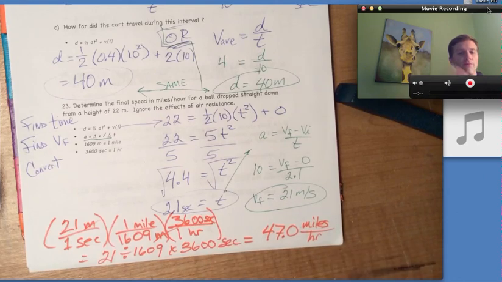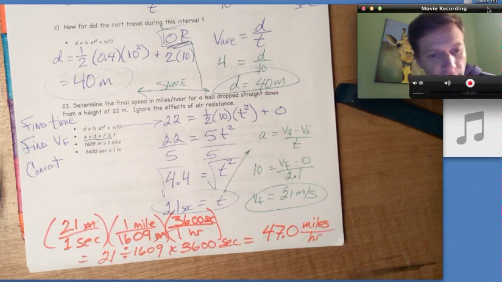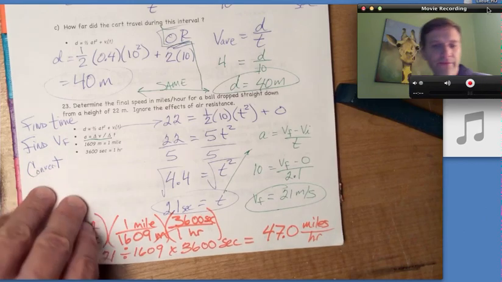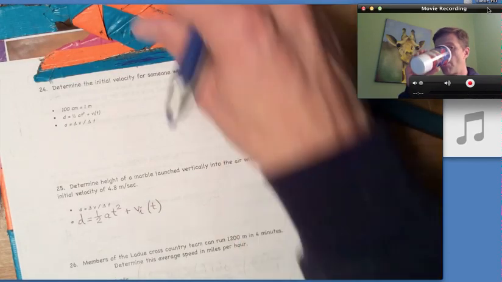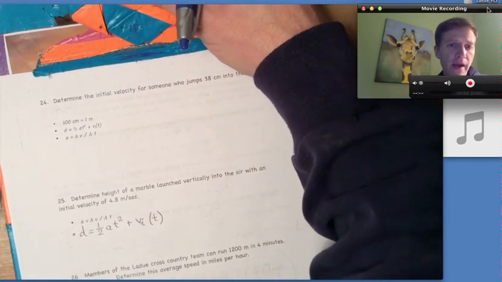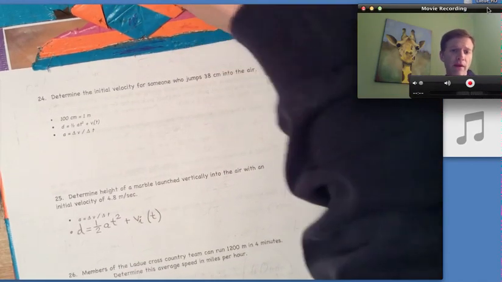I think you guys have got a good handle on these. You're doing well. So, 21 meters per second. I think, wow, it's 47 miles per hour. That's fast. That's a little bit taller than our school building. If something falls off something just a little bit taller than our building, it's like 50 miles an hour when it hits the ground. It's moving.